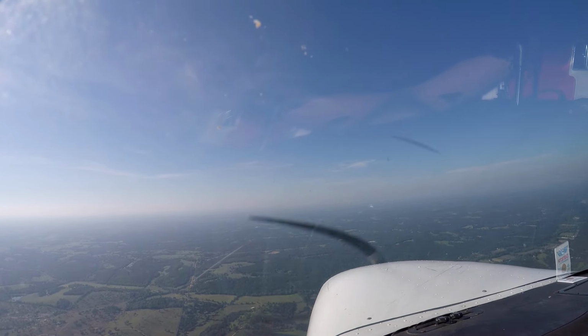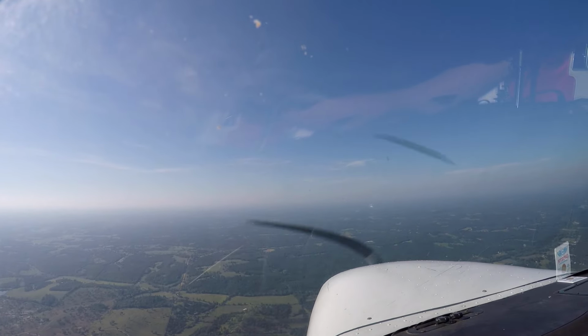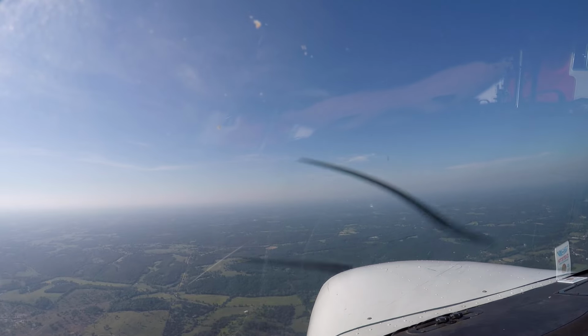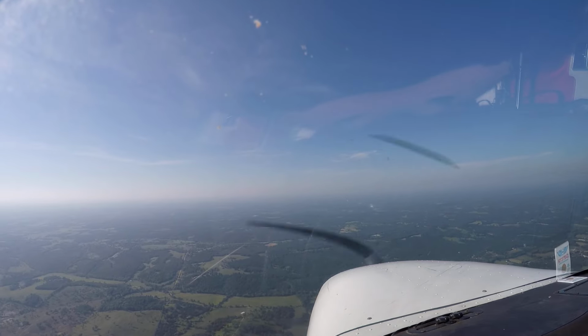34 traffic, 162, 4 minutes, left downwind on 162. And ours is on down that way, so. Right downwind on 162. So, see that runway, Michael? Yeah, over there.